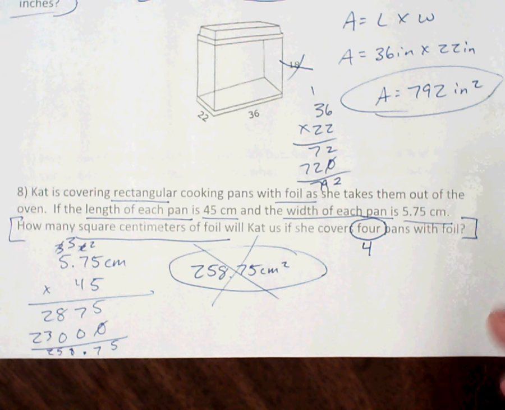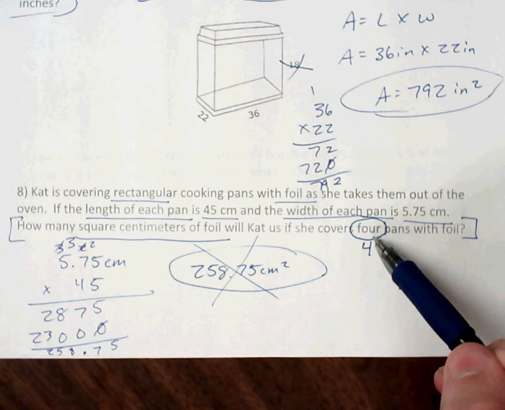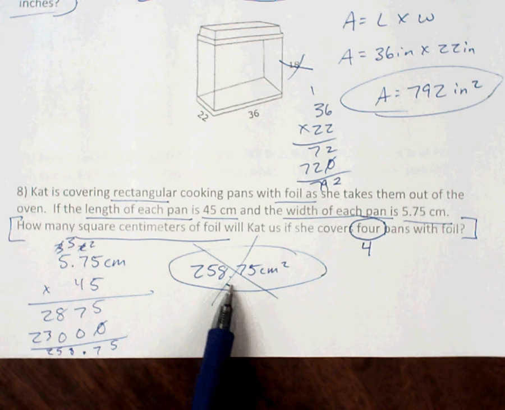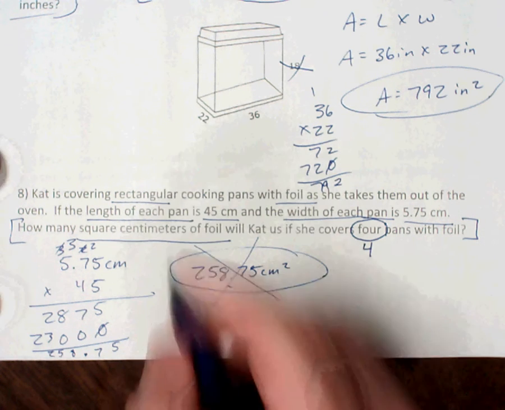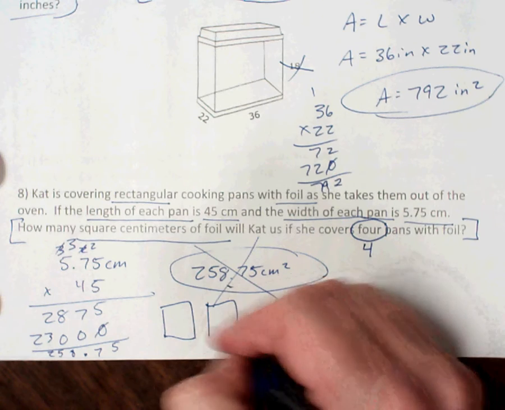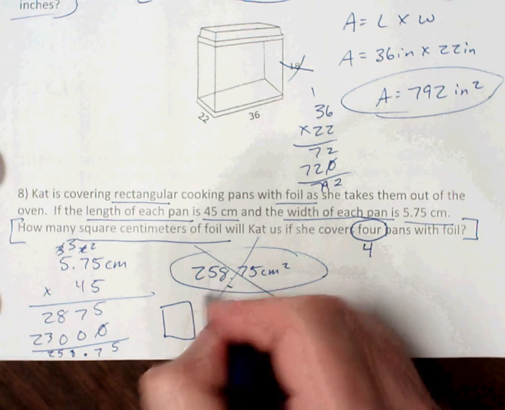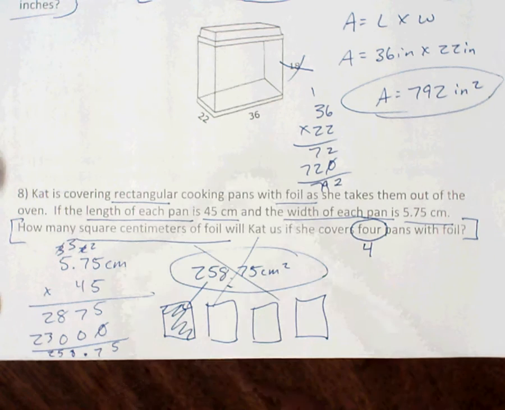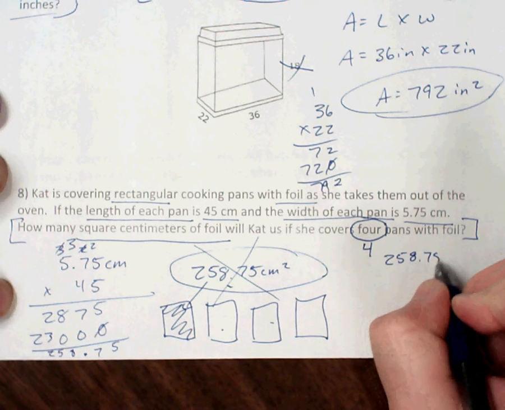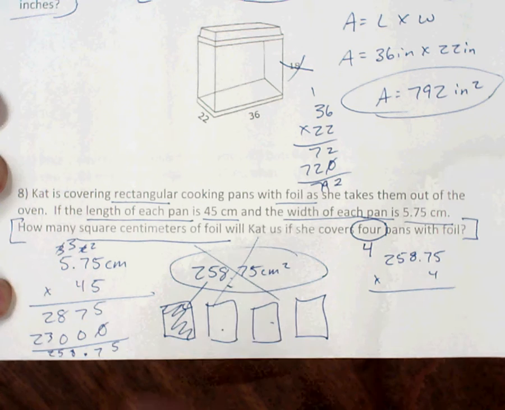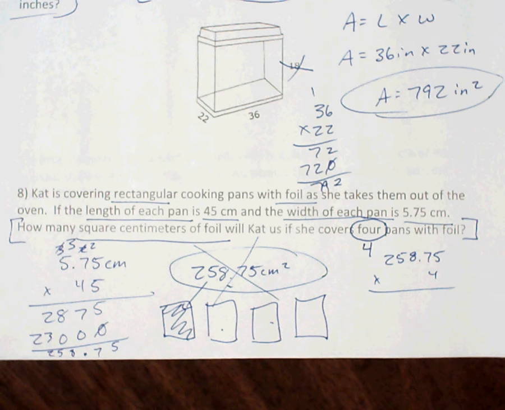And so if you're not careful, you will miss right over the fact that we need 4 of these pans covered. And this is the area of one of the pans. We need 4 of them. So that number gives us this area, but I need all 4. And so what we then have to do for our second step is we have to take this and multiply it by 4. Now before I go on, I'm going to make sure that computation is correct. Yep, I'm good.